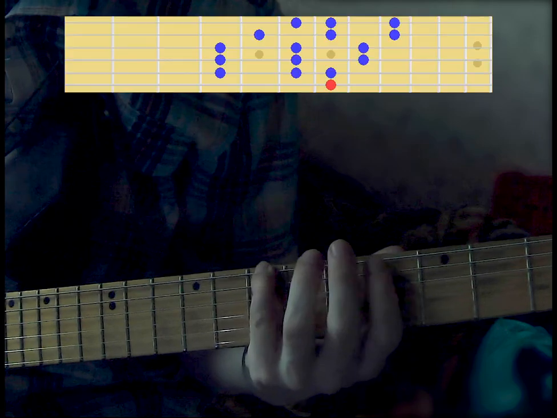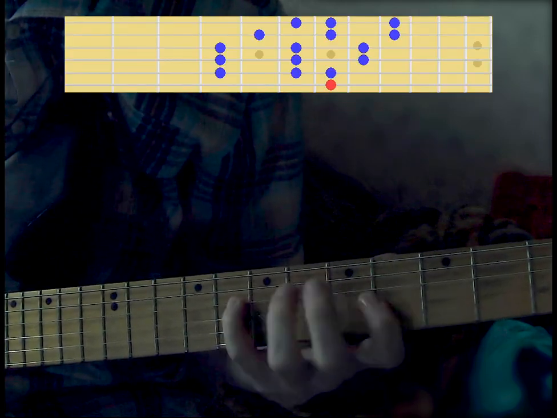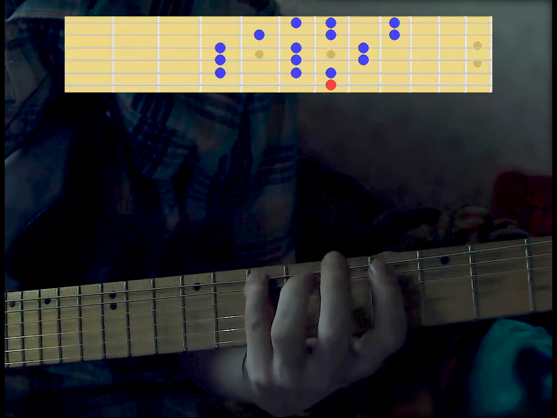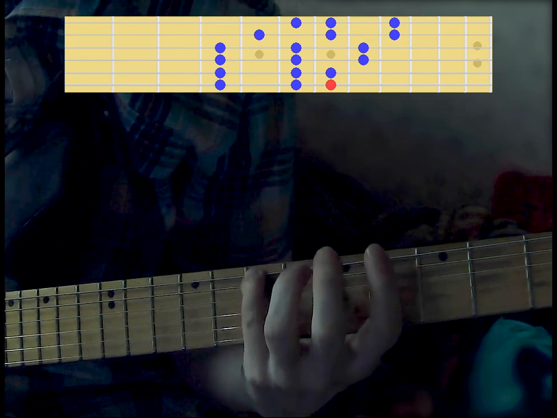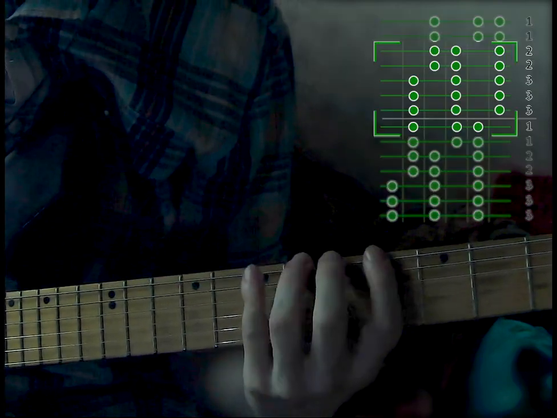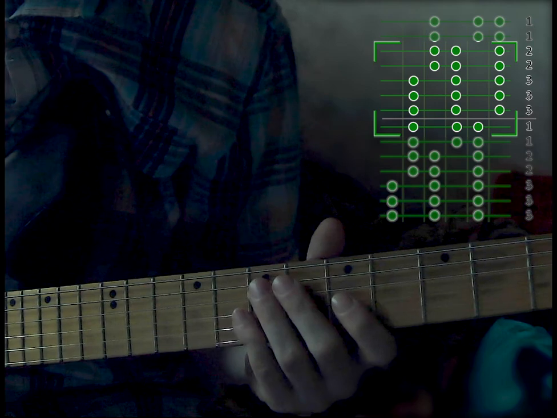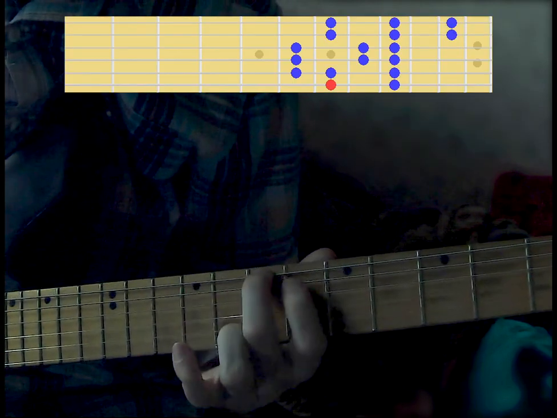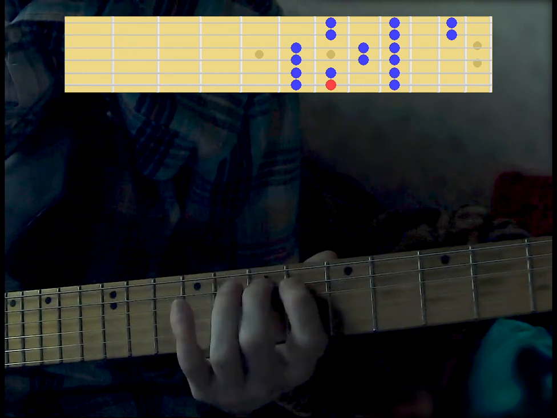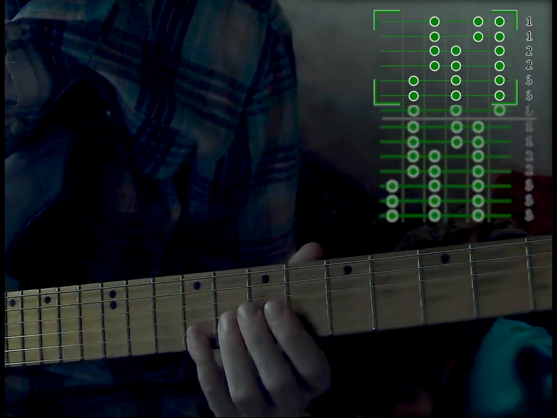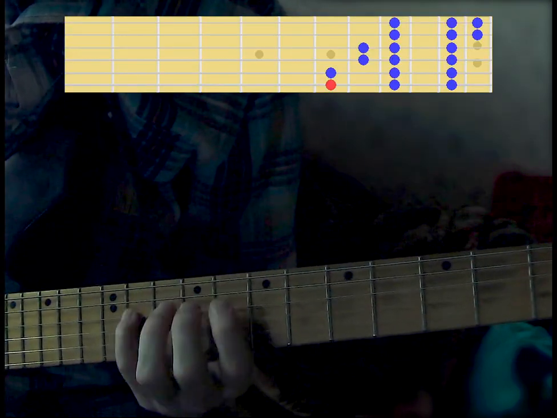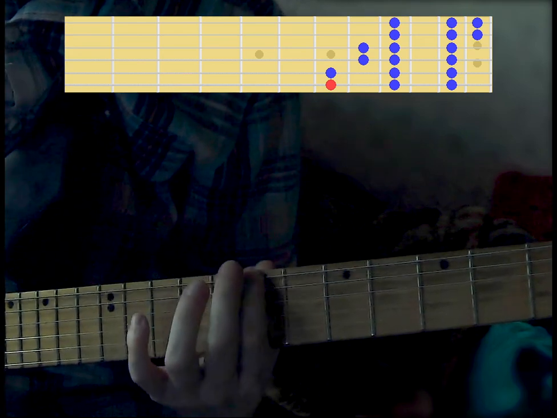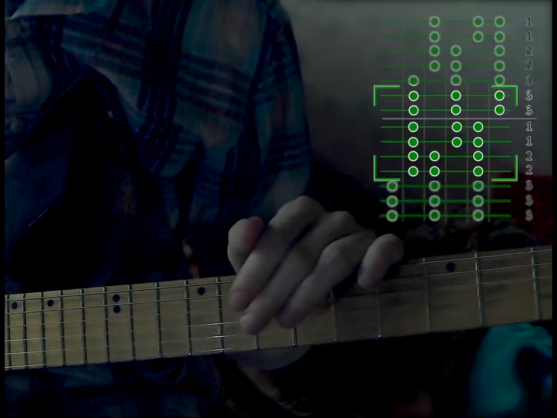Major scale. You can see that it's actually a 2 2 3 3 3 1 sequence. Now it's a 1 1 2 2 3 3 sequence. And now it's a 3 3 1 1 2 2 sequence.